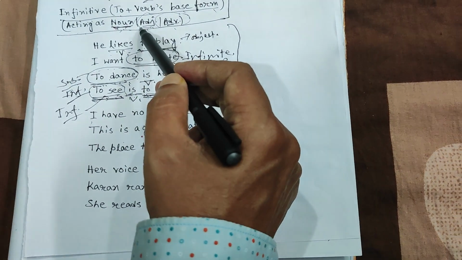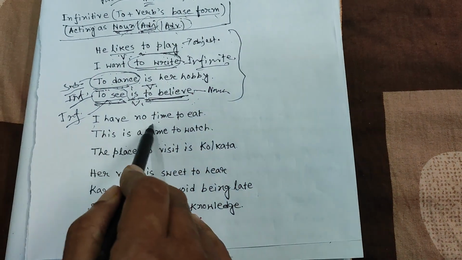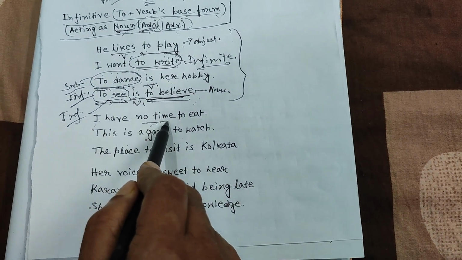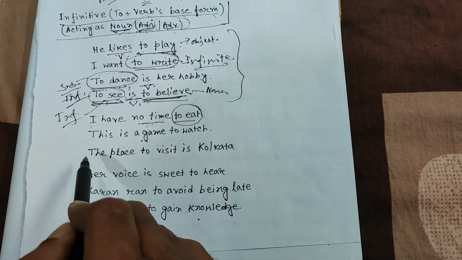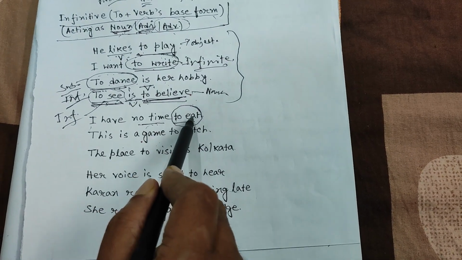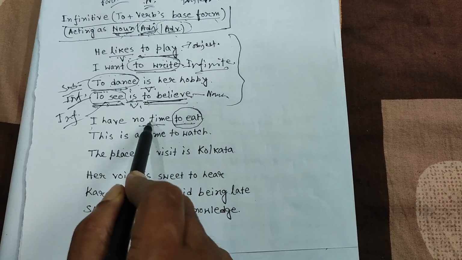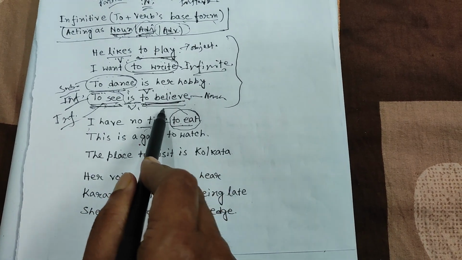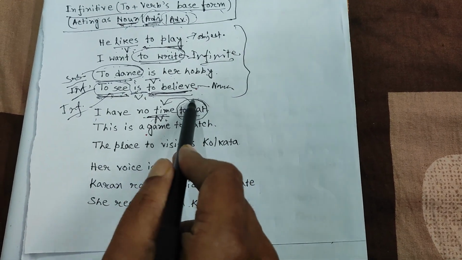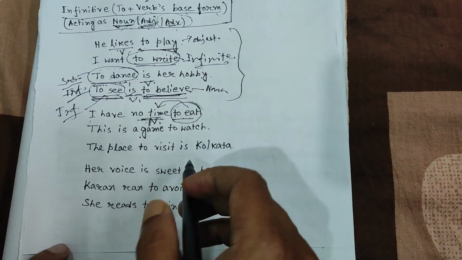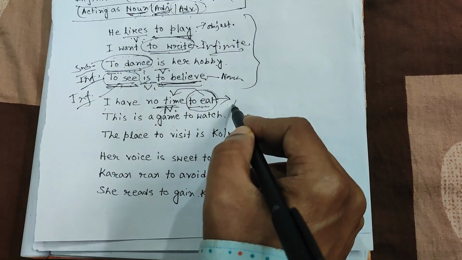Now I am going to show you the role of infinitive as an adjective. I have no time to eat. Now to eat is an infinitive. So what function does it do here? To eat, I have no time. It is qualifying the word time. Time is a noun. So it is clearly an adjective. So here the infinitive is performing the role of an adjective.